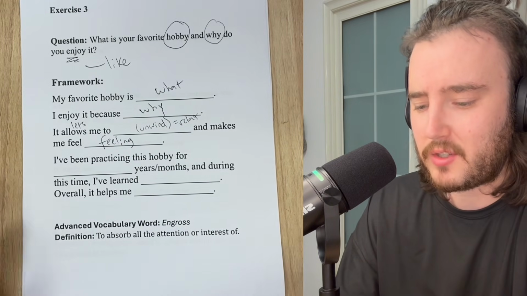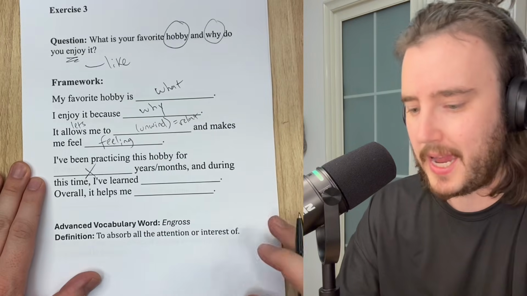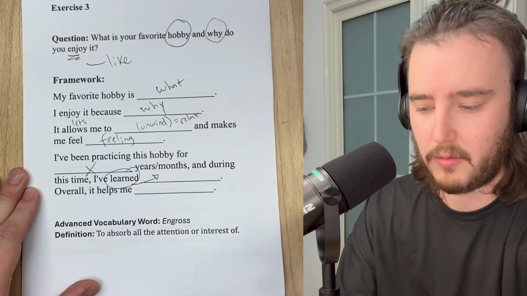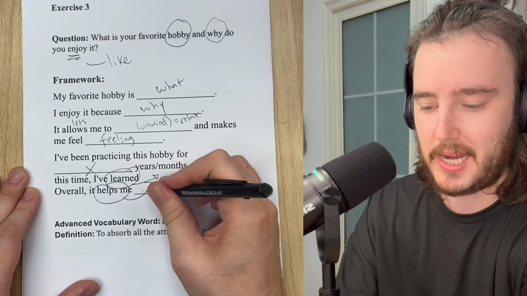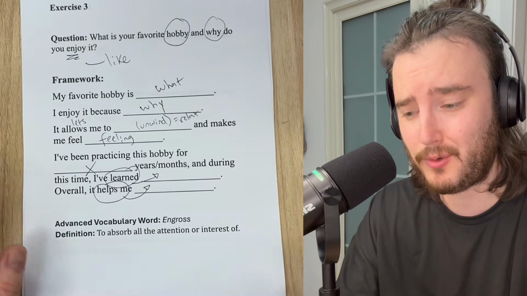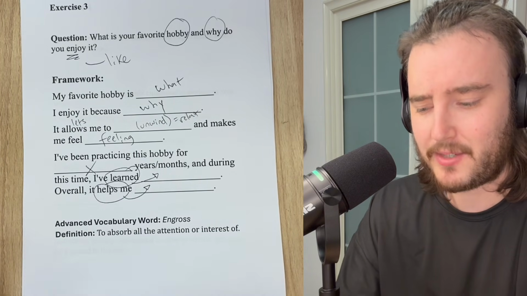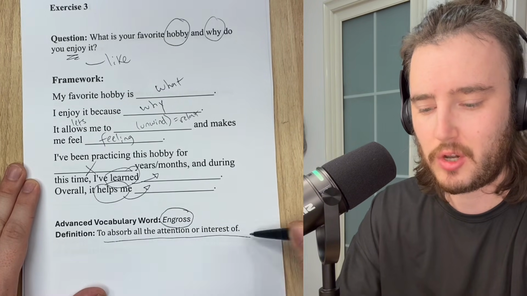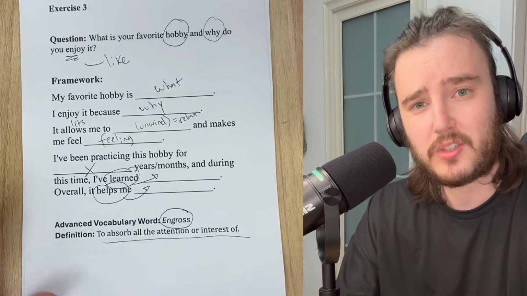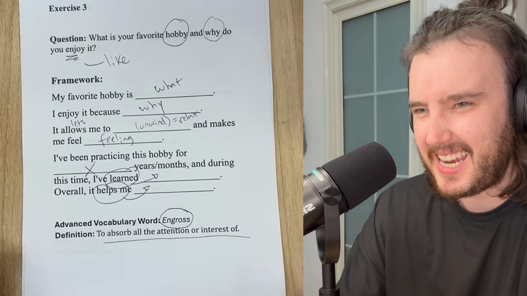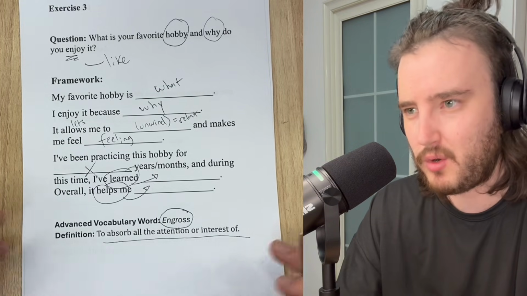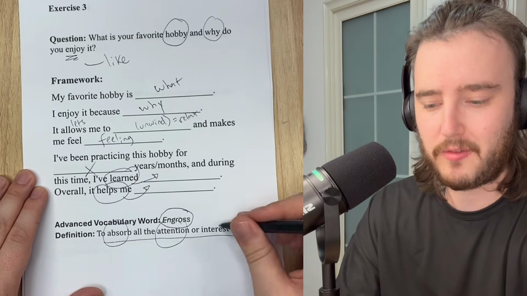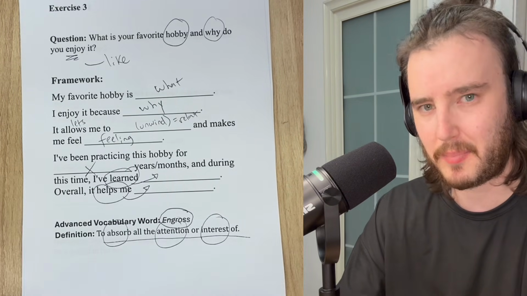I've been practicing this hobby for, tell me how long, X years or months. During this time, I've learned, tell me something you've learned here, right? Overall, it helps me do what? What does it help you do? Okay, now our advanced vocab word is engross. It means to absorb all the attention or interest of. Like I was saying in the last response, I've been really engrossed with all of my YouTube plans. In other words, it has absorbed all of my attention, all of my interest. It has really soaked up my attention.